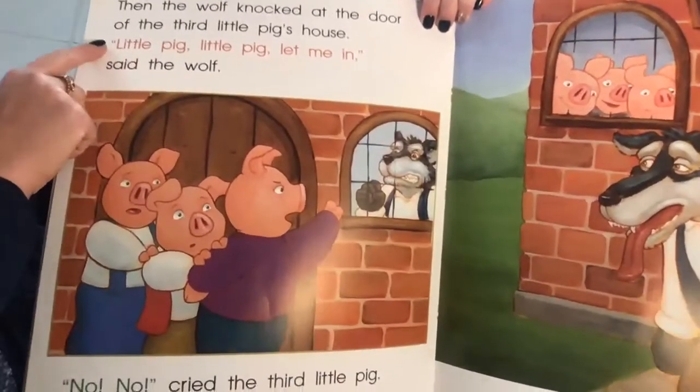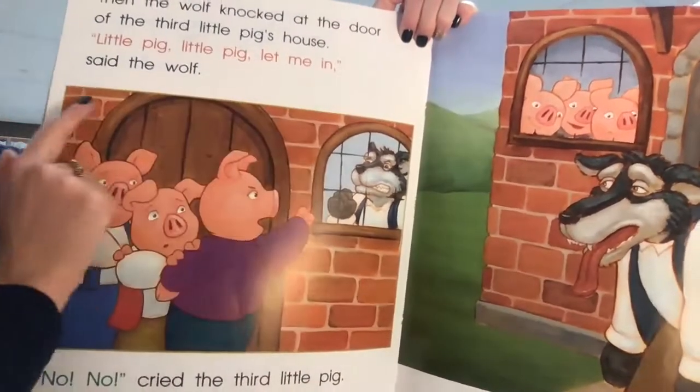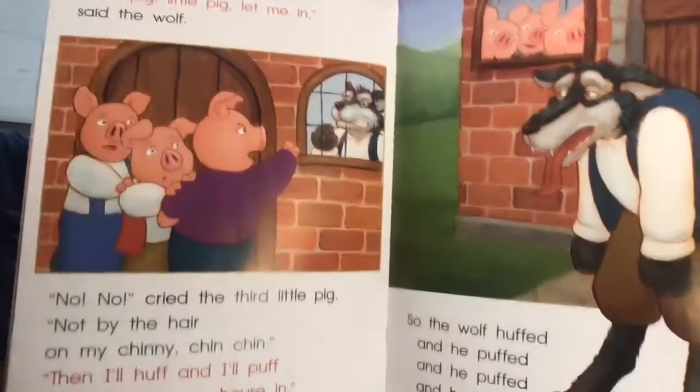Who said that? The wolf. It's written in red, and it says, "Said the wolf."